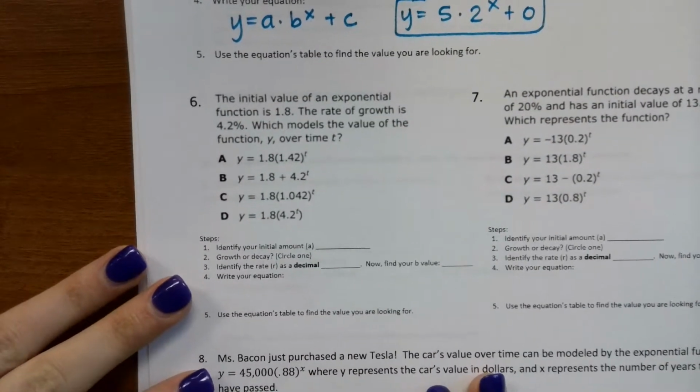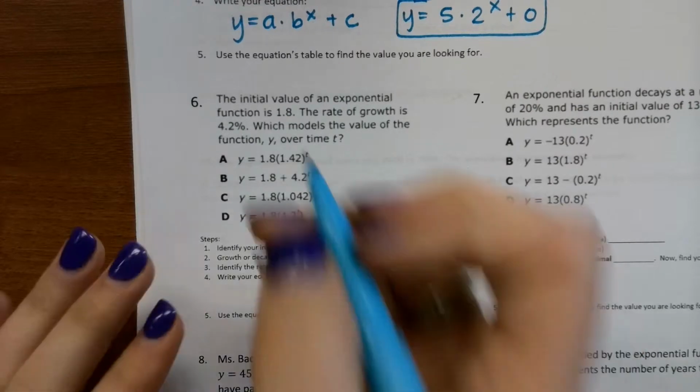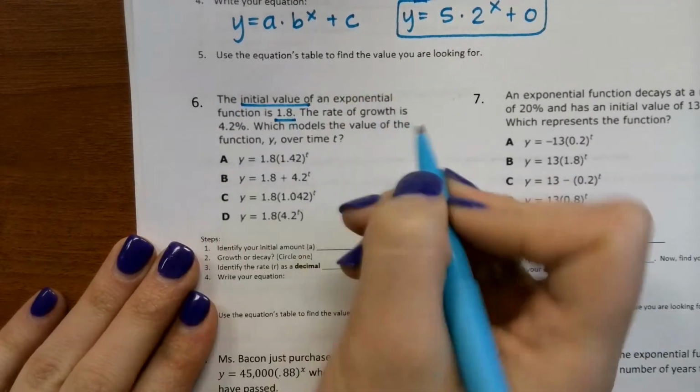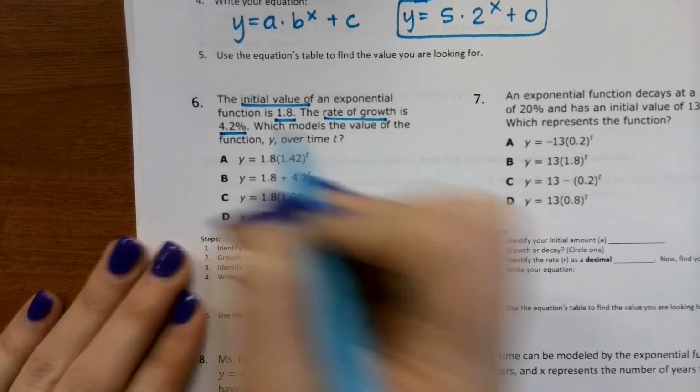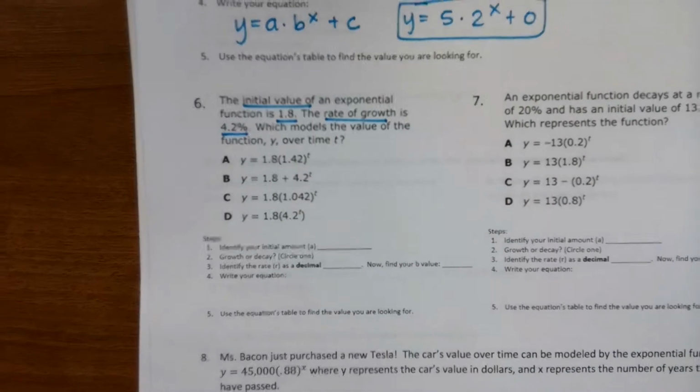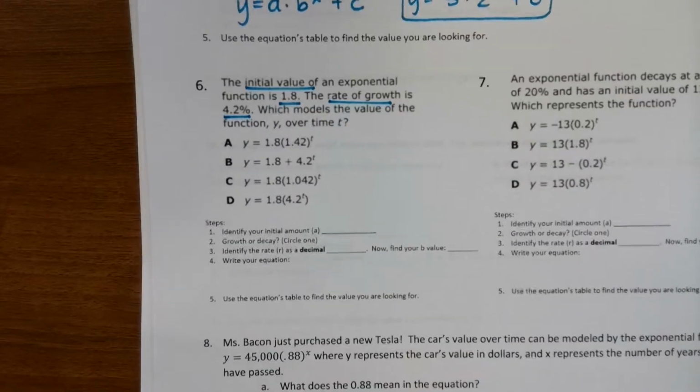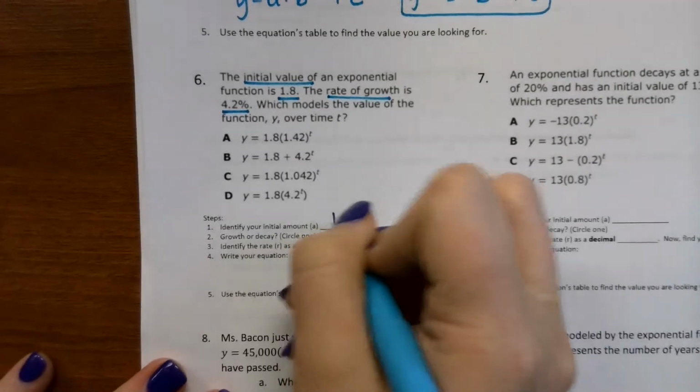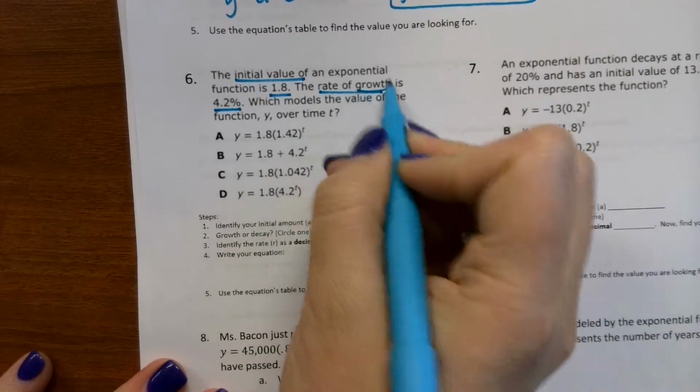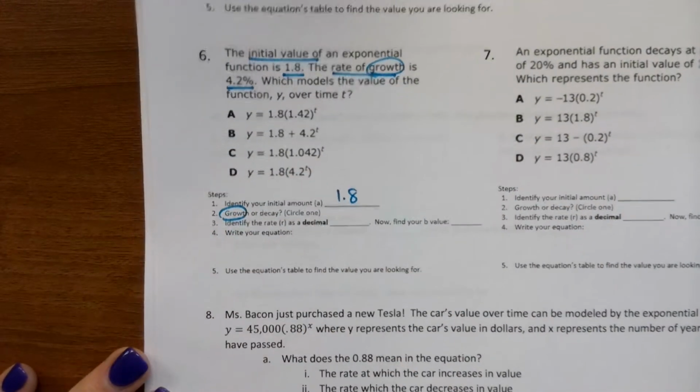Number 6, the initial value of an exponential function is 1.8. The rate of growth is 4.2%, which models the value of the function y over time. My initial amount is 1.8. This is growth. It tells me in the problem.